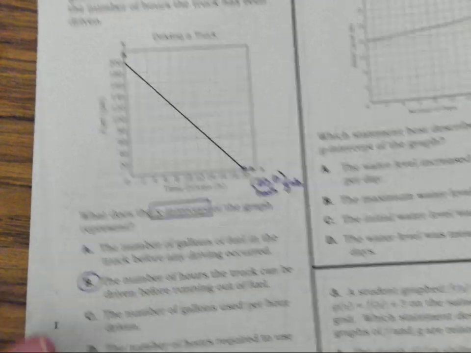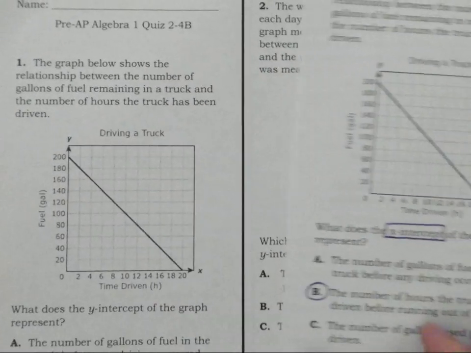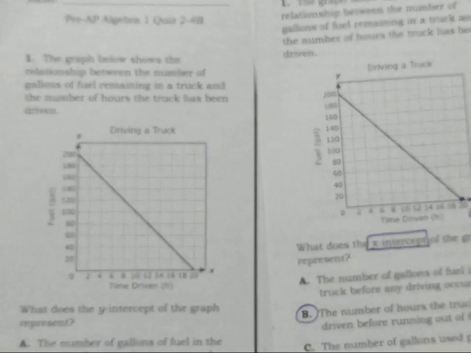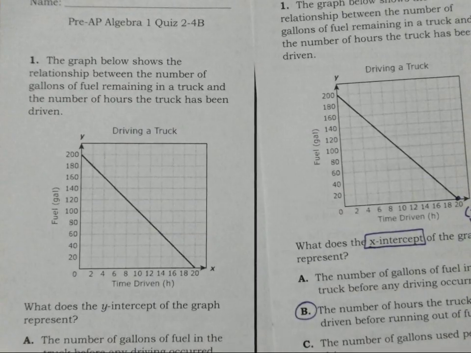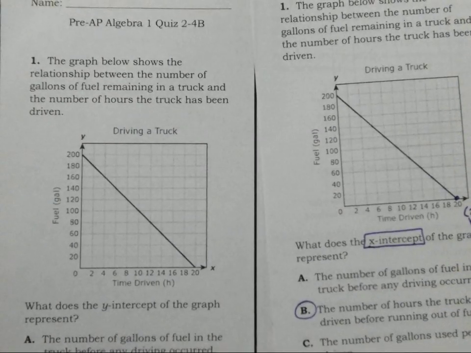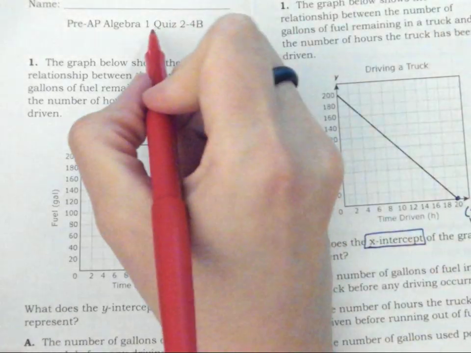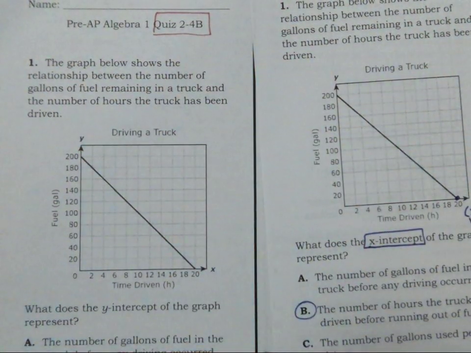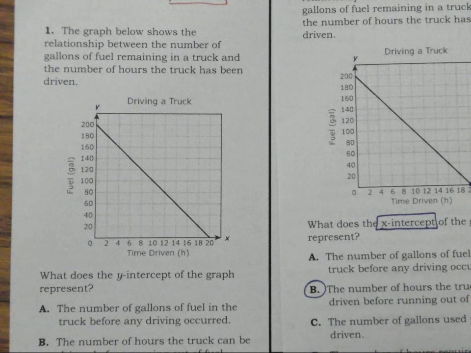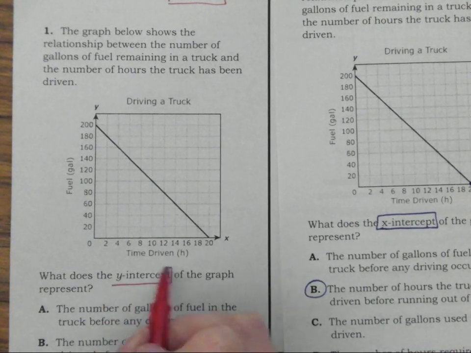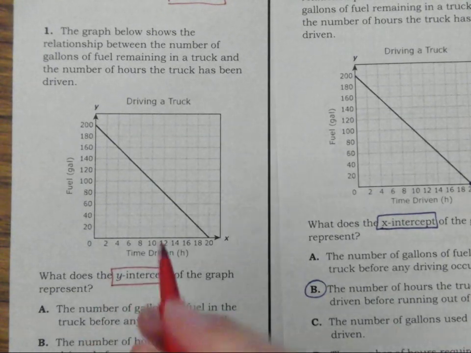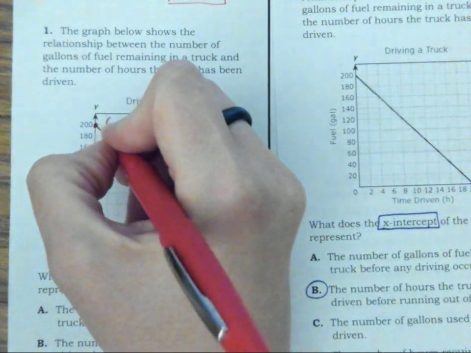If I'm looking at version B, okay, so version B, I will do in red. So anytime you see version B, you're going to see red pen. Okay, it was the same question, but it asked you about the y-intercept. What did the y-intercept represent? Which is up here at 0 to 100.